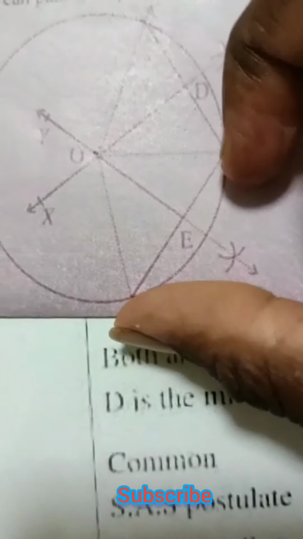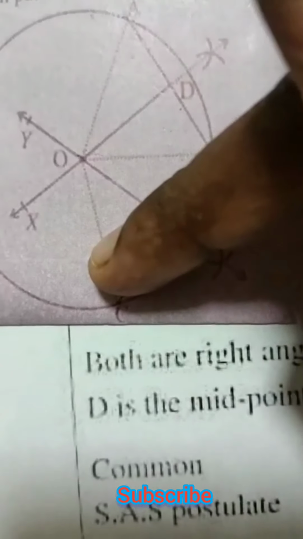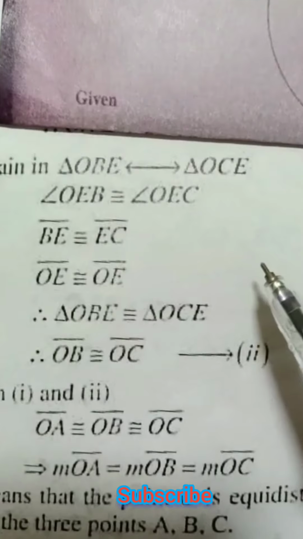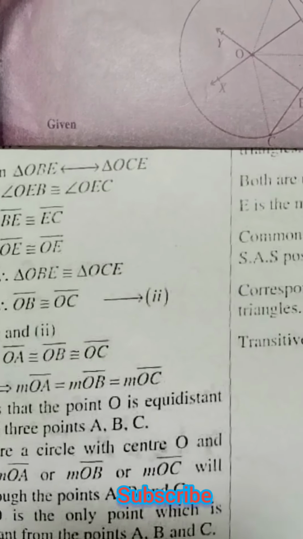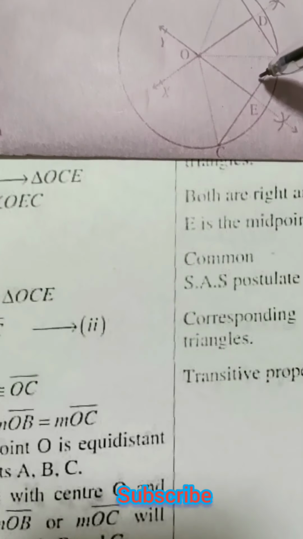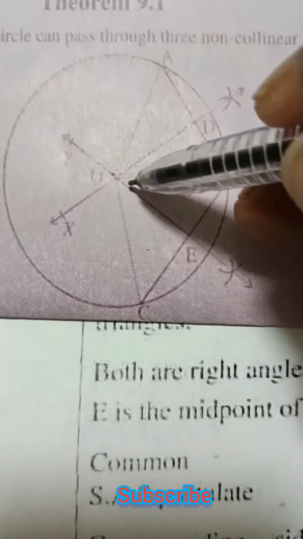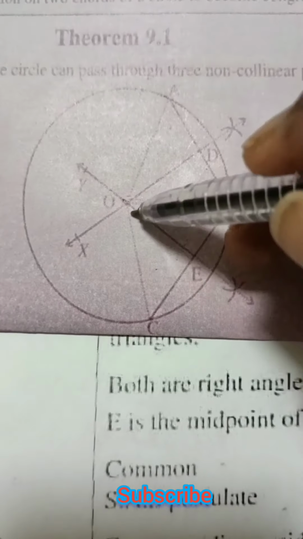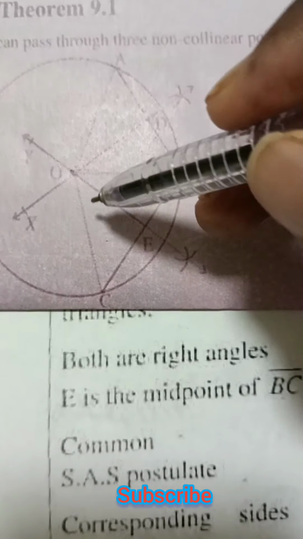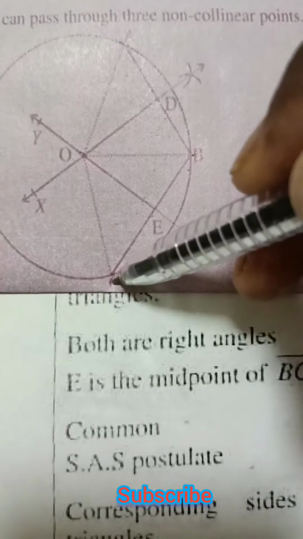Likewise, we are going to prove the same for triangles OBE and OCE. In triangle OBE, E is the right angle, so you can write angle OEB. In the other triangle, E is the right angle, so angle OEC.